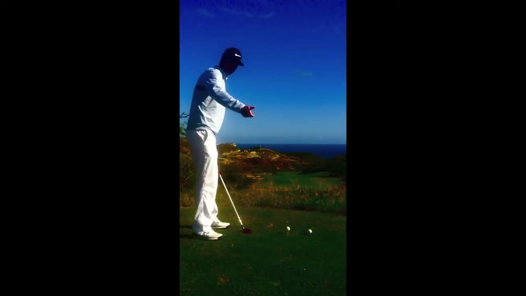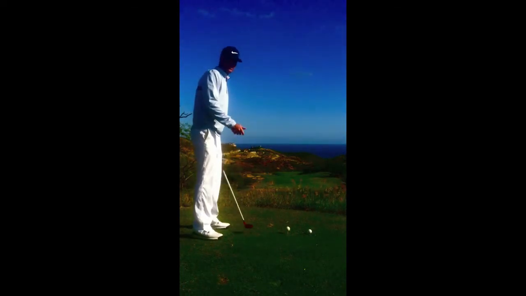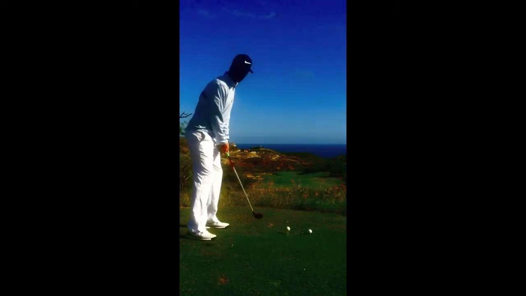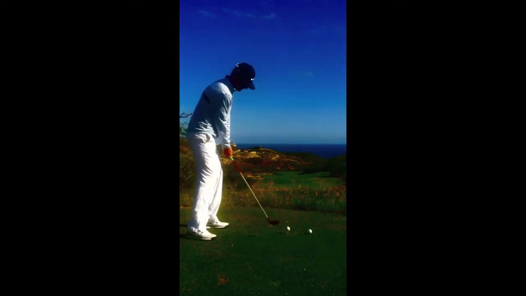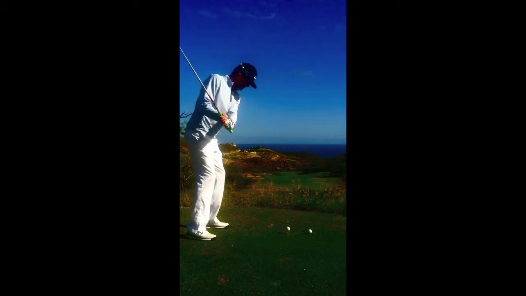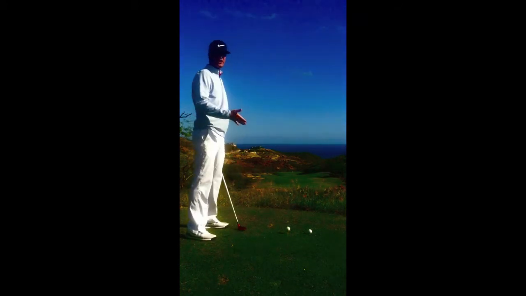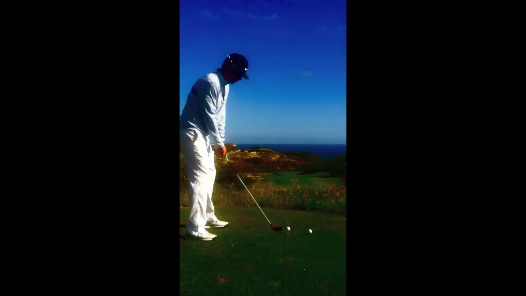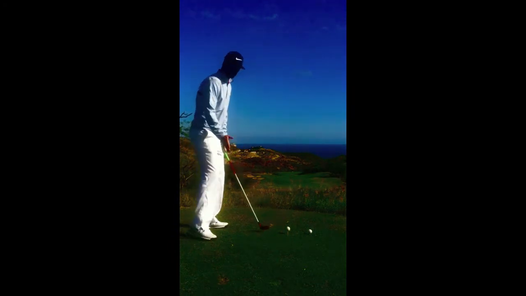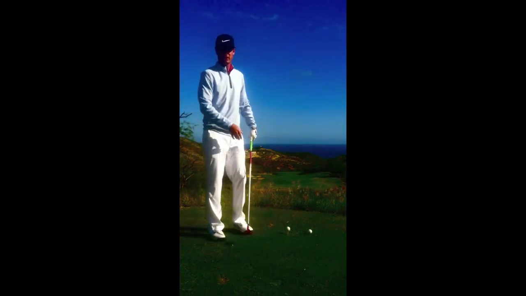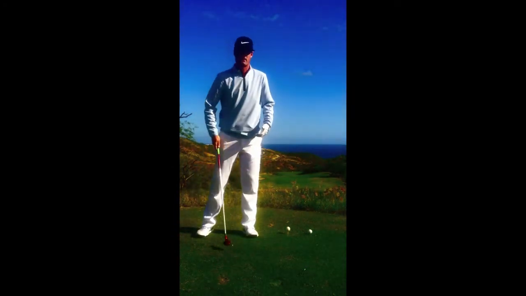Normally when we get players that try to get a little better dynamic loft at impact, a little more of a club shaft leaning forward, we tend to get too steep. So with this shot especially, the knockdown shot, we want to make sure we're shallow but still achieving that good forward-leaning club shaft at impact, a good dynamic loft.